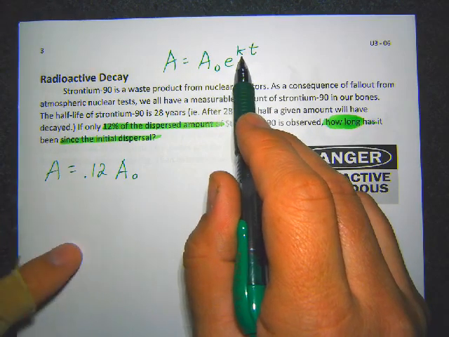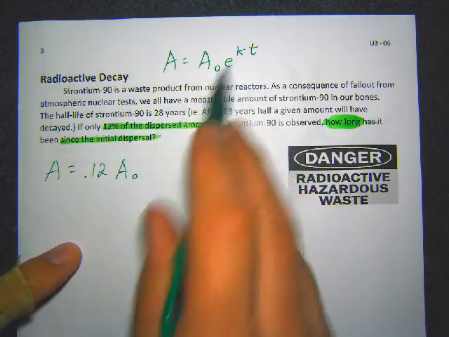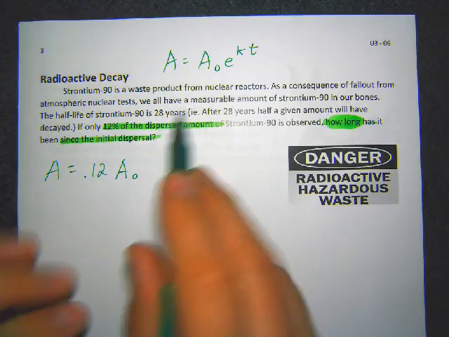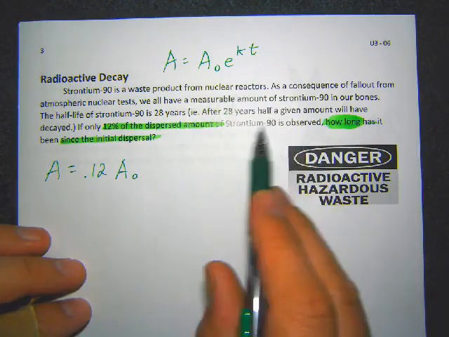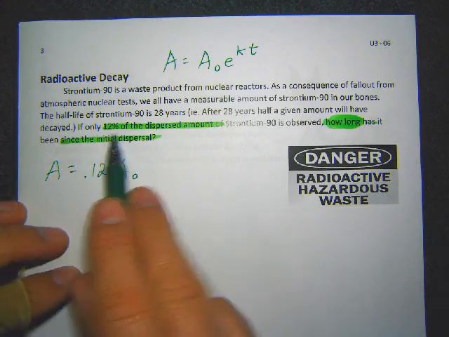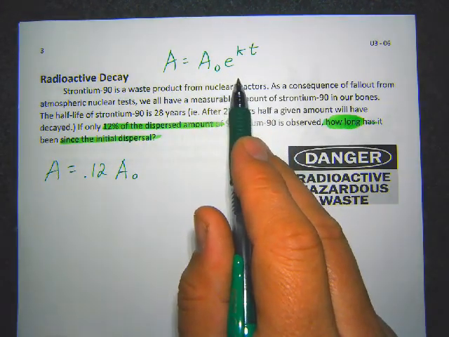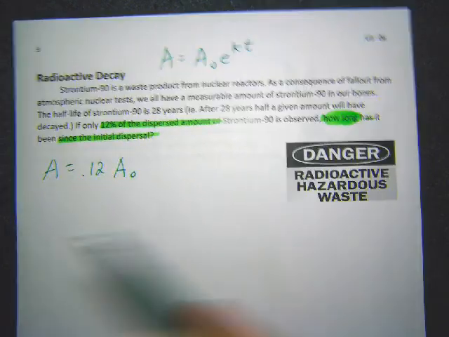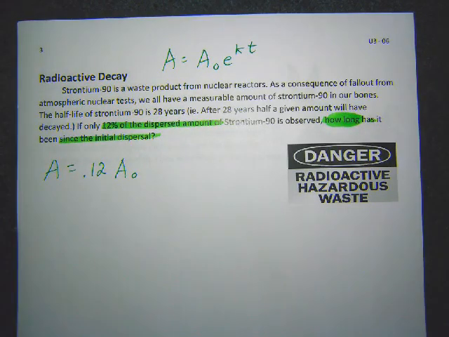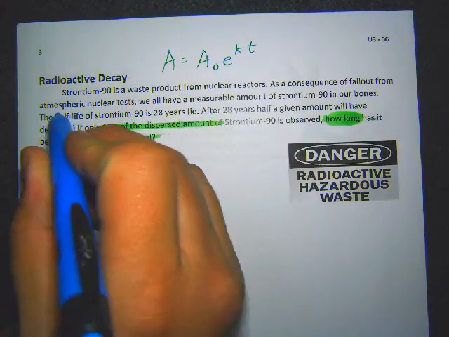Now I get some students that look and say, well, isn't the 28 years the decay? Well, no, 28 years is a time, but it's not this time, right? Because we want to know how long to get 12%, not half. And k is actually a growth rate, so it's going to be like a rate per year. So what they did is they actually gave us enough information to find k ourselves, but they didn't give us k. And they do this a lot with radioactive elements.